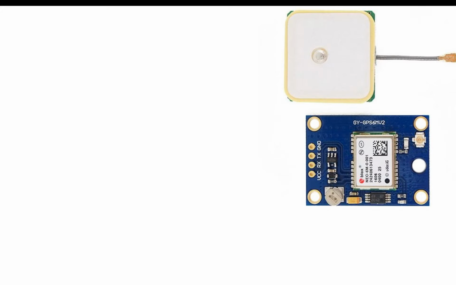So guys, this is our NEOM 6M GPS module. As you can see, it is easily available in the market and it's a UART interface device. Let me relabel the pins. The top one is ground, then you have TX, RX and the VCC. TX and RX pins represent that it's a UART based device. It is very simple to use. Now let me show you how you can fetch the data from it to the computer in just 2 minutes.